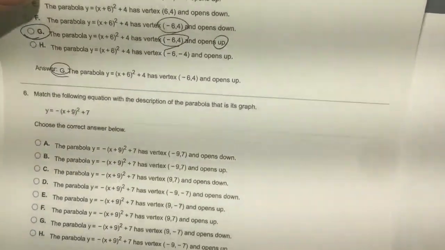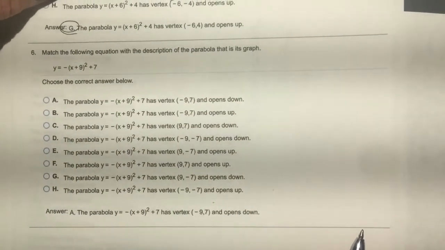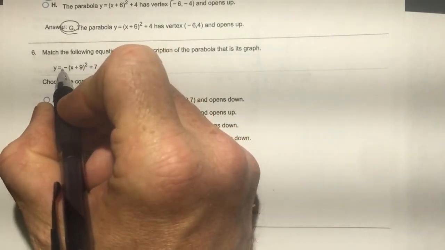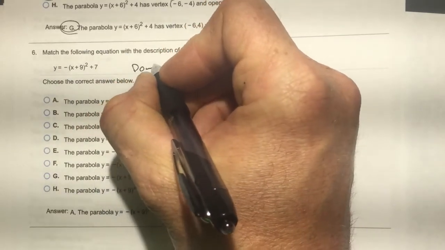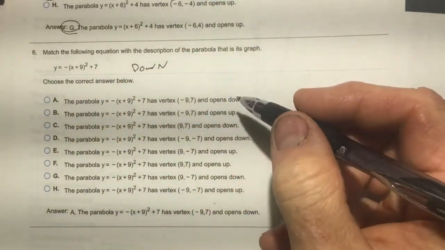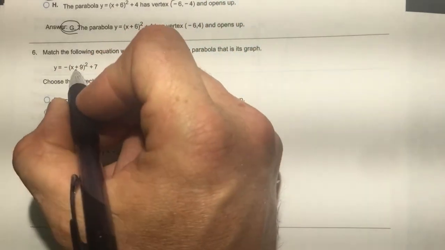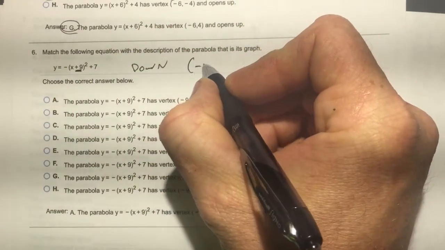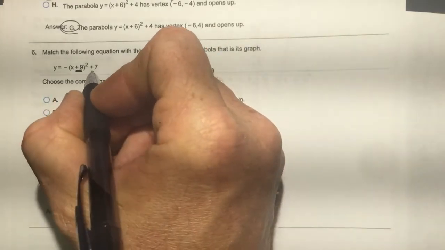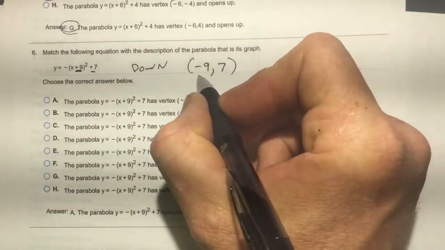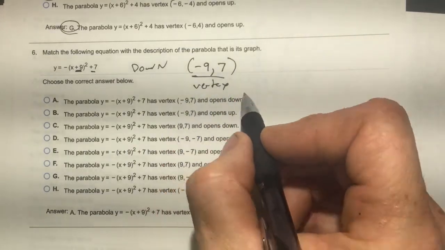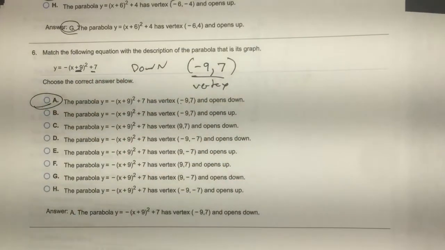Okay, let's look at this one here to maybe make more sense of this. All right, now see the negative out front? That tells us this is going to open down. Okay, so it's going to open down. And then my vertex, all right, here you go. It's x plus 9, so that means my vertex will be negative 9. And then here's my y right there, 7. So here's my vertex. So I'm looking for negative 9, 7, open down, is right there, A, first one.